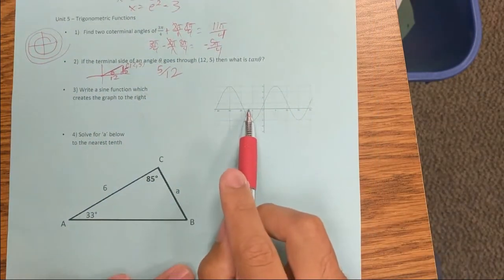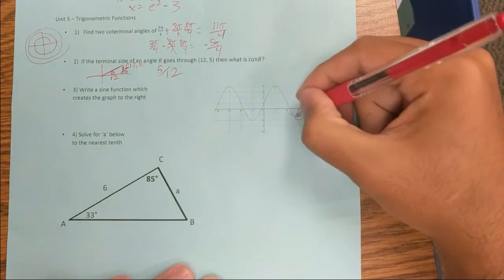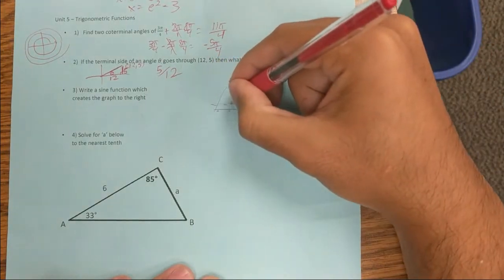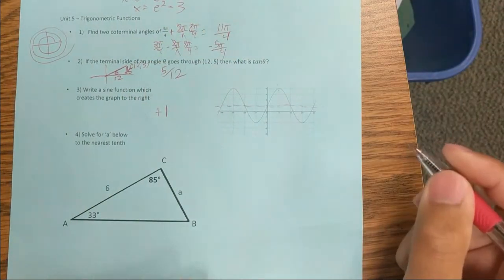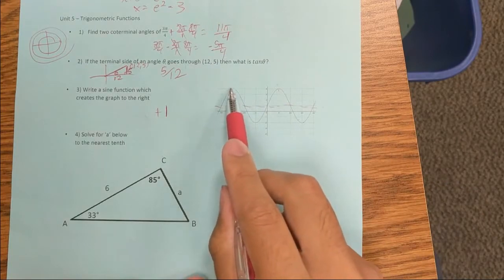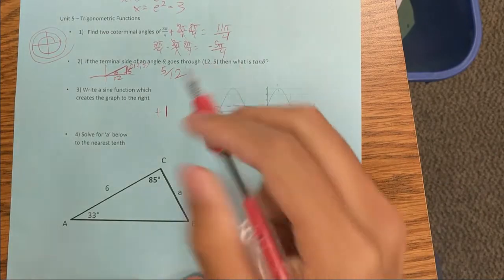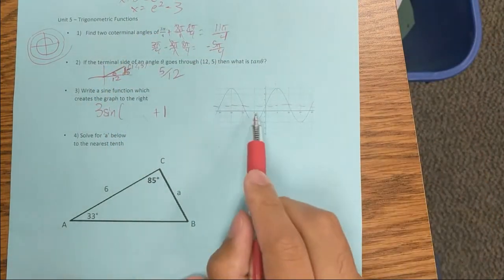Okay, write a sine function. First, where's the midline? Halfway between the minimums and maximums. Okay, midline's at +1. Next, how about the amplitude? From the midline, the relative maximums are 3 units up. Okay, how about the period?